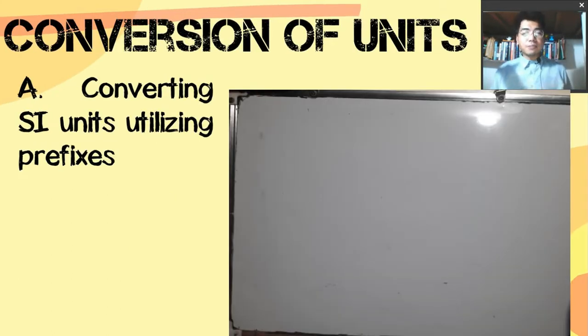Now, in the case of conversion of units, let's simply start with the first one. How are we going to convert SI units utilizing prefixes? We are going to follow a step-by-step guide on how to answer this type of problem, which involves conversion of units. Whenever we convert SI units utilizing different prefixes, on page number 5 of your module, there are different prefixes with different abbreviations and, at the same time, different values.